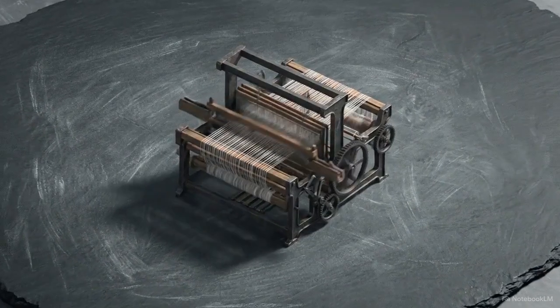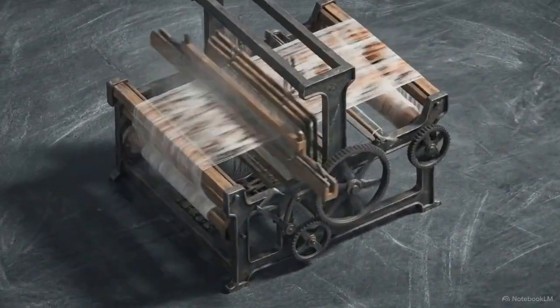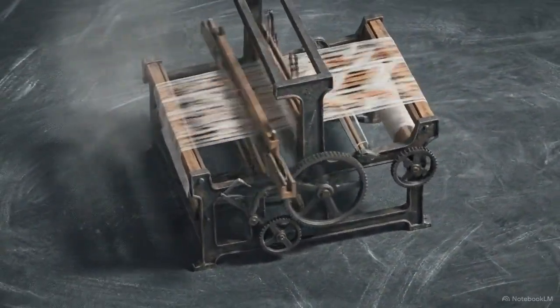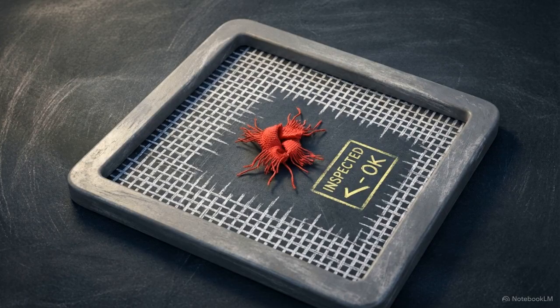To manage this, professionals divide imperfection into two camps. There is common variation, the random, inherent background noise of the process itself. Then there is assignable variation, an identifiable factor causing errors that you can track and manage.